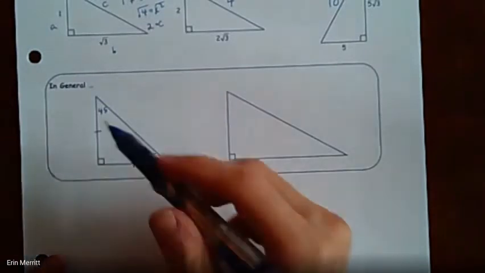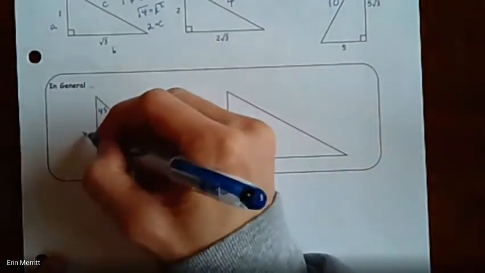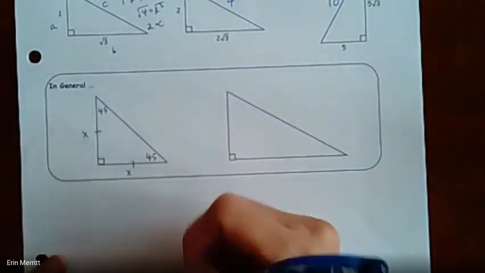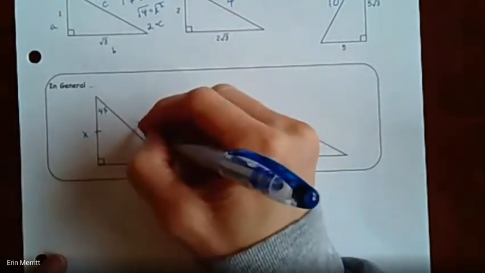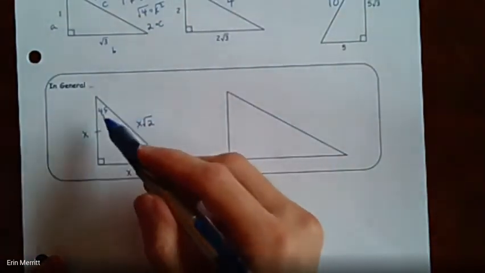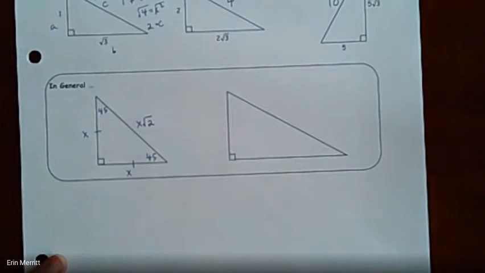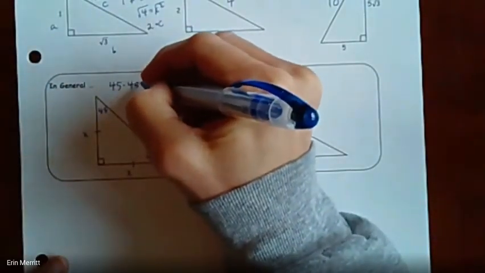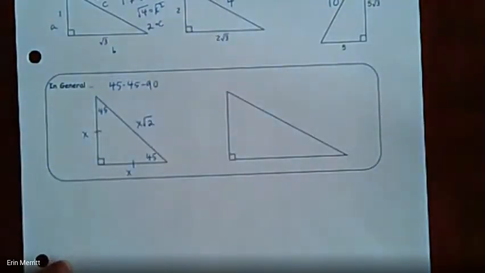The general rule is that these 2 sides are the same. I'm going to call them x, and the hypotenuse is just whatever x is times radical 2. So that's what's going to happen every time that we have a 45-45-90 triangle, which sometimes we'll even kind of reference like that.